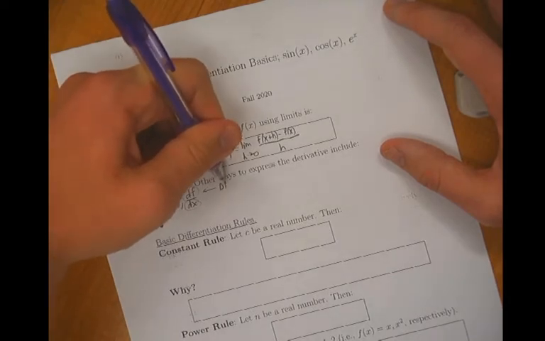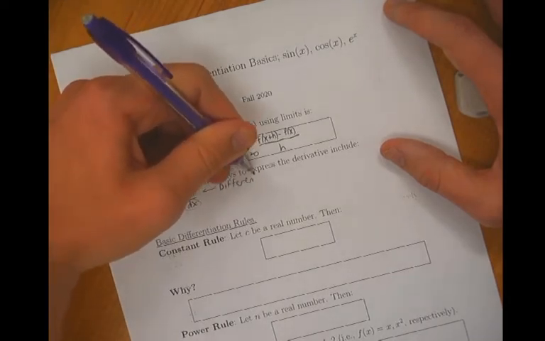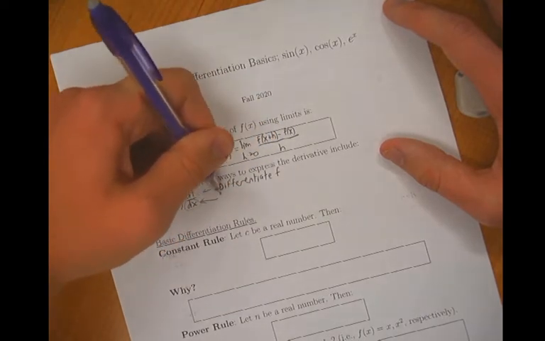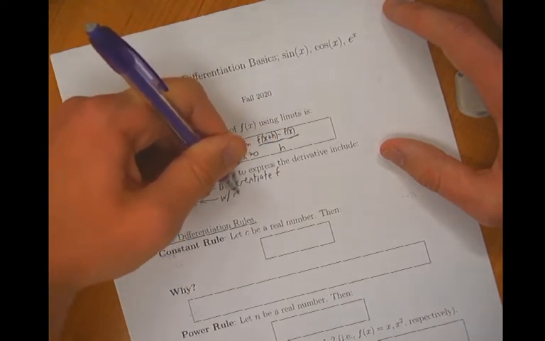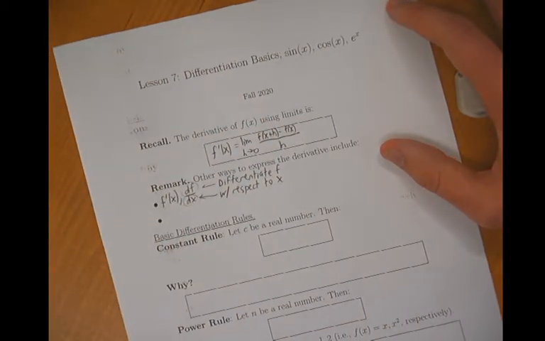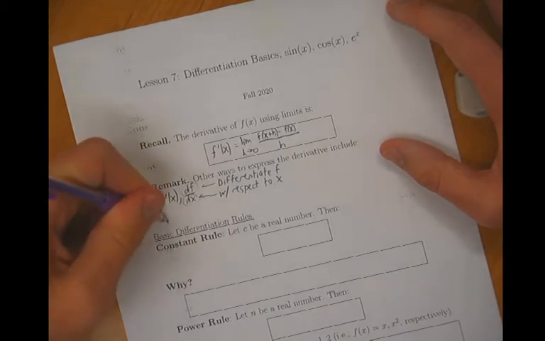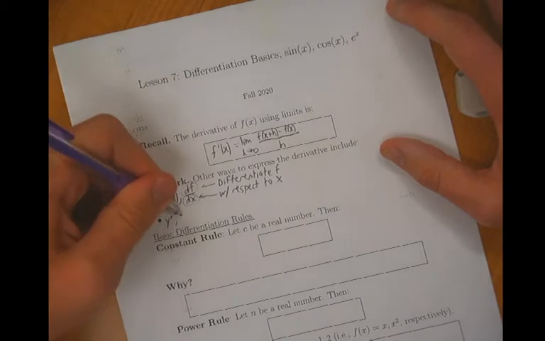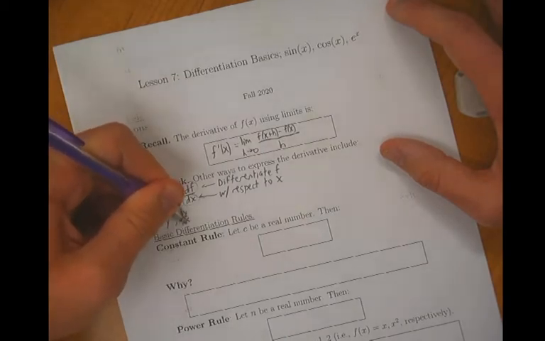So differentiate f, and then the denominator says with respect to x. And then the other way is, if we have y equals something, then the derivative is just y prime, or dy dx.